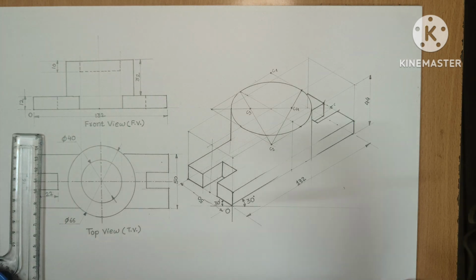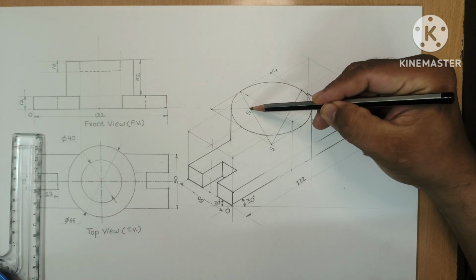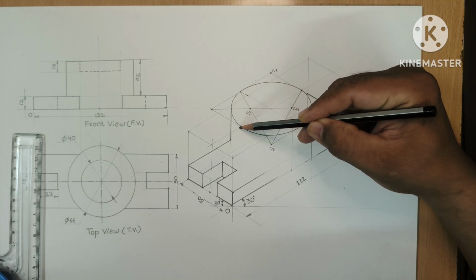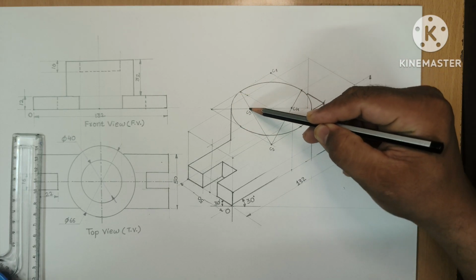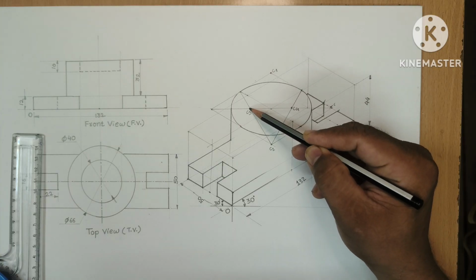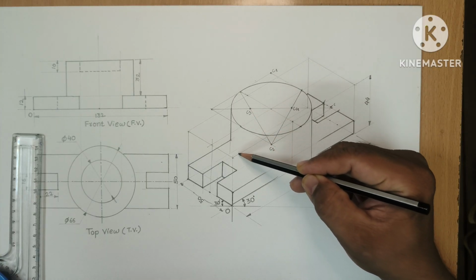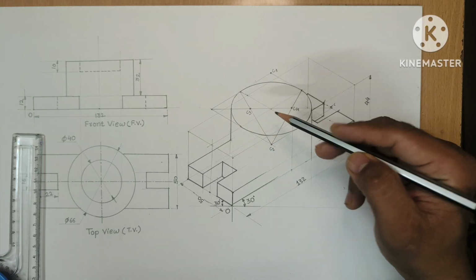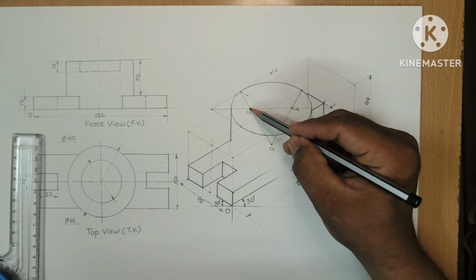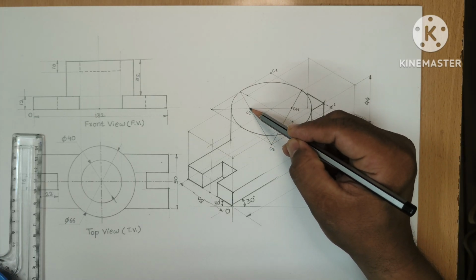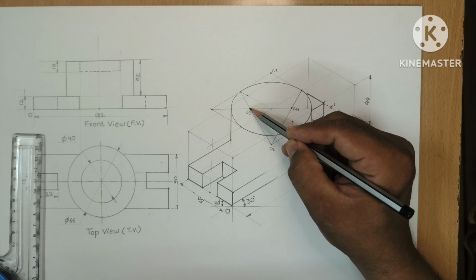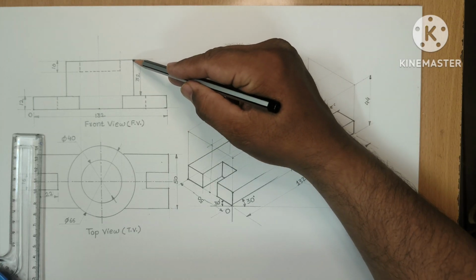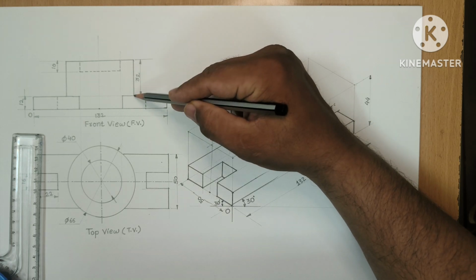Now we have to take the center C3 and we have drawn this arc and this arc. Now transfer this center C3 and draw the arc here in this manner. Now center C3 should be transferred up to 32 millimeter distance in the downward direction, because this distance is 32.